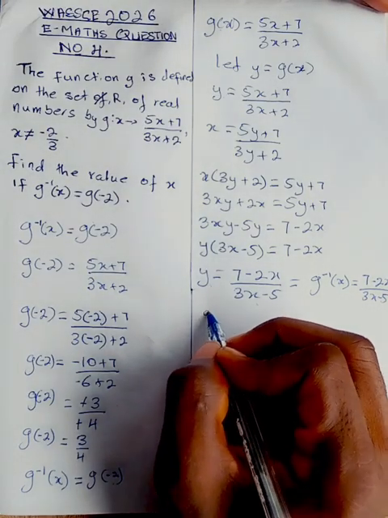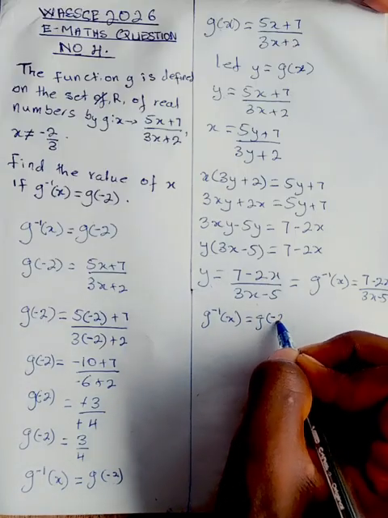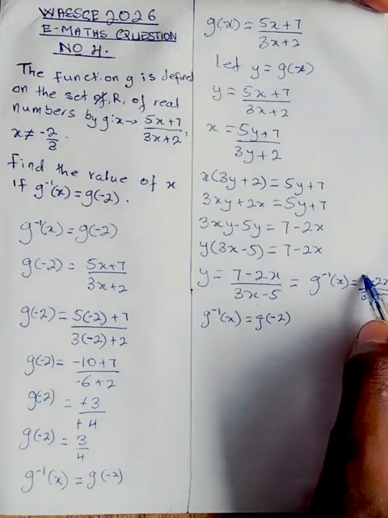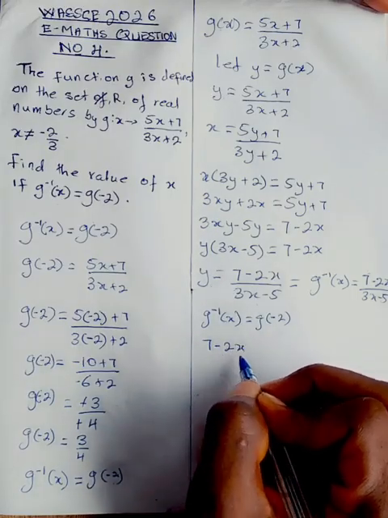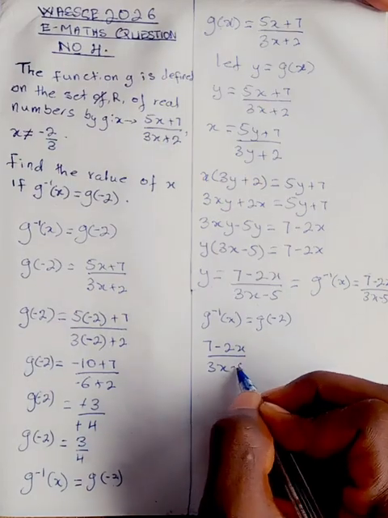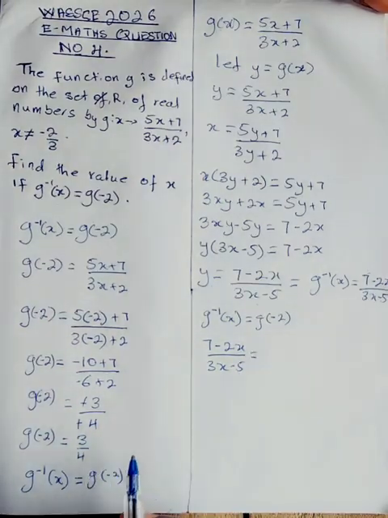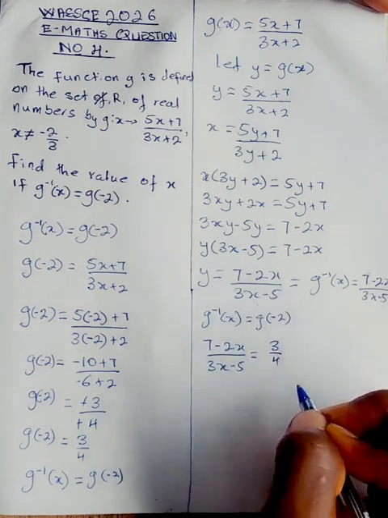But we were told that g inverse of s is equal to g of negative 2. It means that this function, 7 minus 2s divided by 3s minus 5, will be equal to g of negative 2. Note that g of negative 2 is equal to 3 over 4.